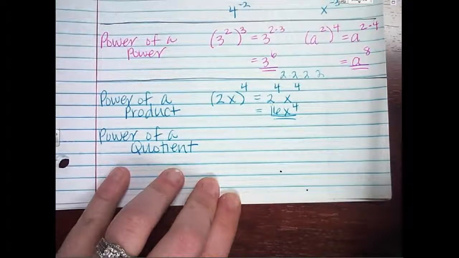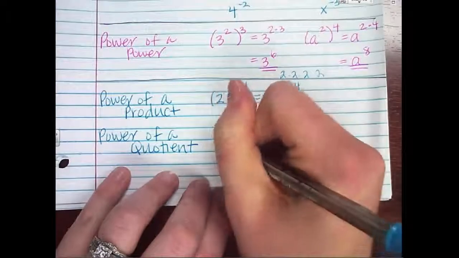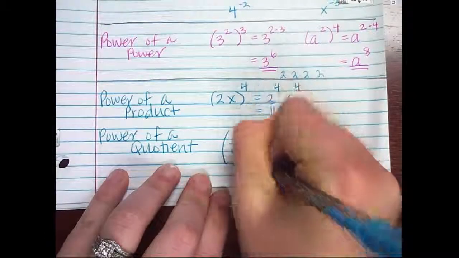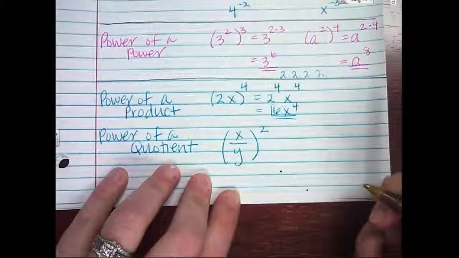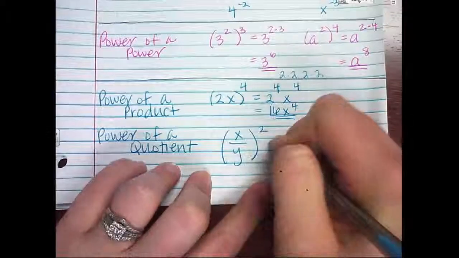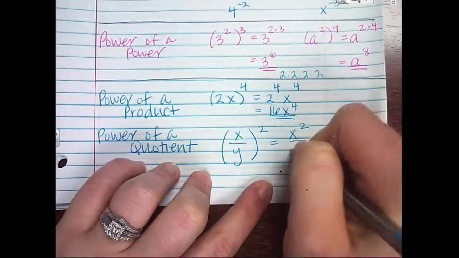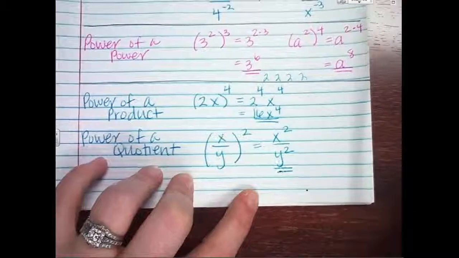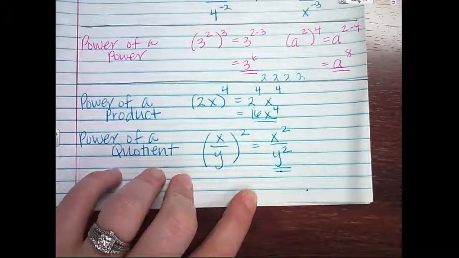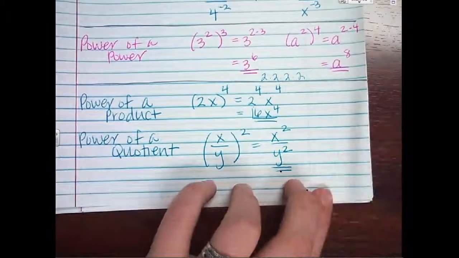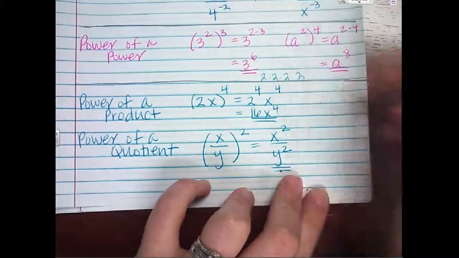Okay, so for power of a quotient, similar situation. I'm going to just do some letters here. x over y, squared. Same thing. The square, the 2, goes to the x and also to the y. So it would be x squared over y squared. Let's do one more here. I'm going to switch colors so you don't get mixed up.